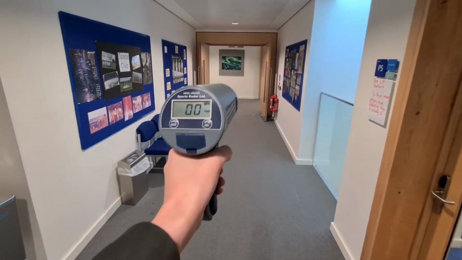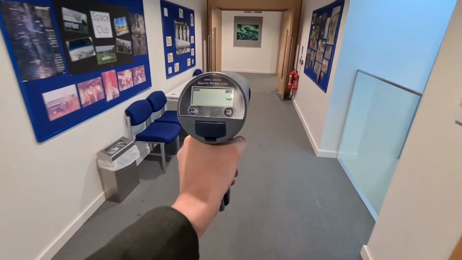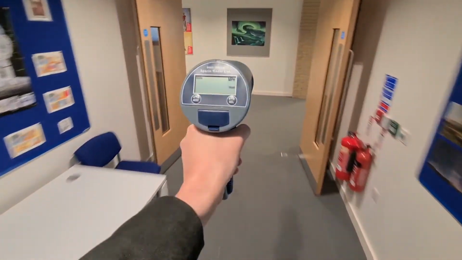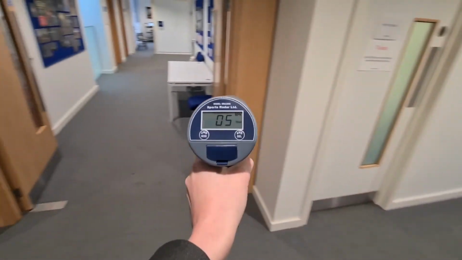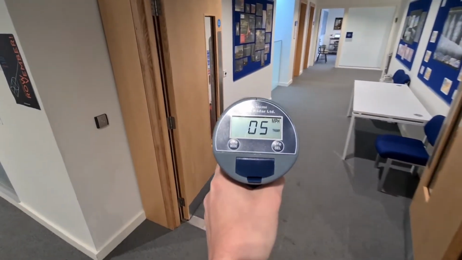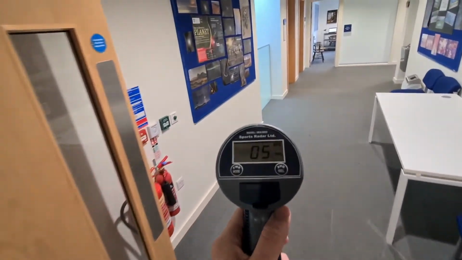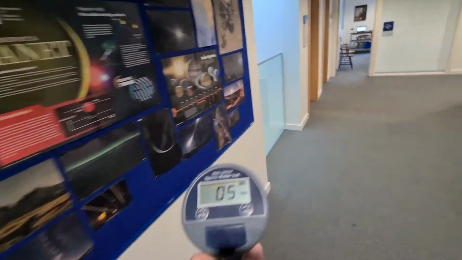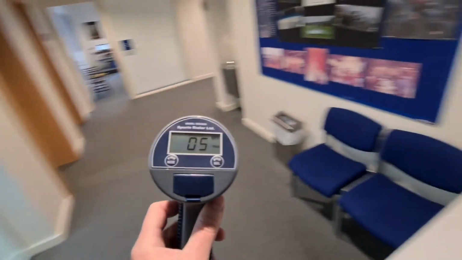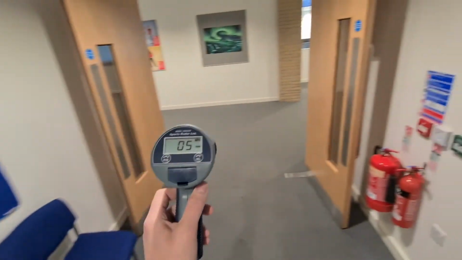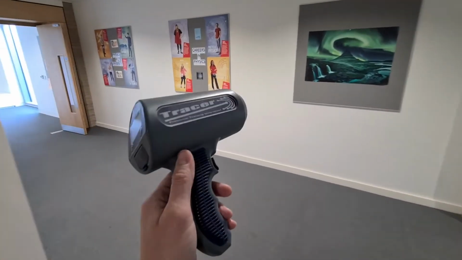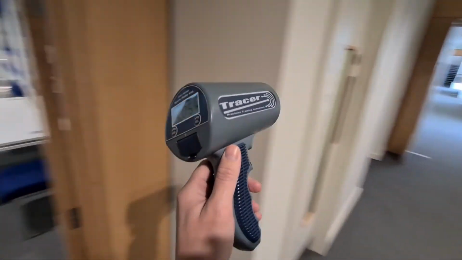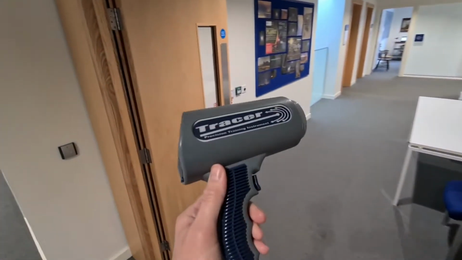So let's give this a go. There we go, 5 miles per hour. So these radar guns are quite often used to determine the speed of, say, serves in tennis, or the speeds of cars through rural villages, and they are a really good use of microwaves. Notice the microwaves were completely invisible, you could neither see nor hear them, and yet they were useful.